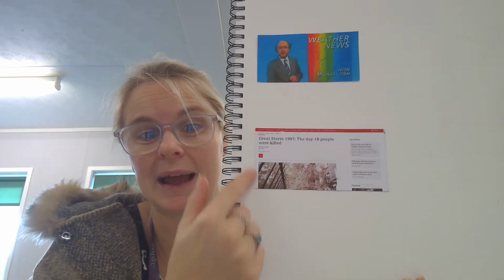And this one is... hopefully you said secondary source, because this is written a lot later, and whoever's written this article has done things like maybe watched Michael Fish's weather report, maybe they've read a book or a diary from the time, and they've then written their own report about it.